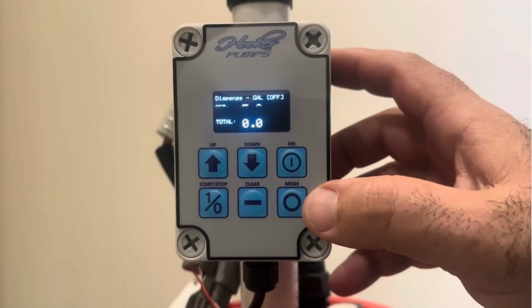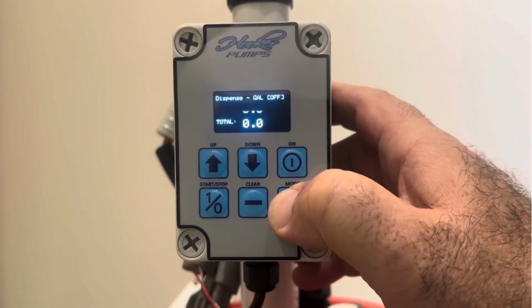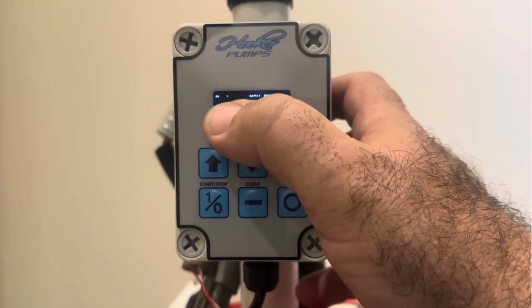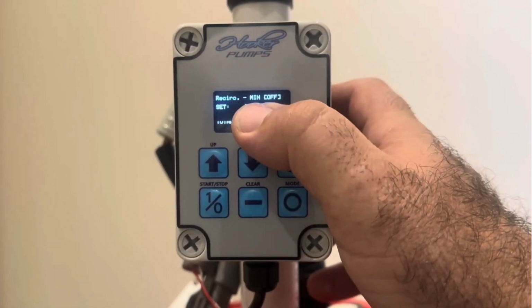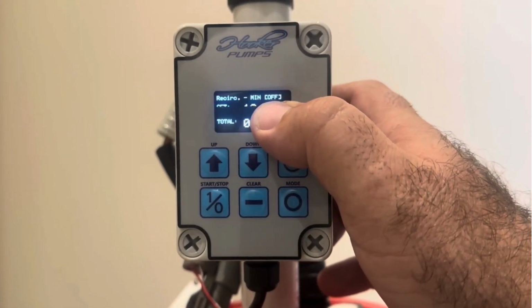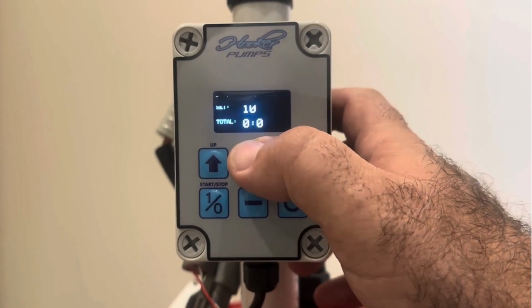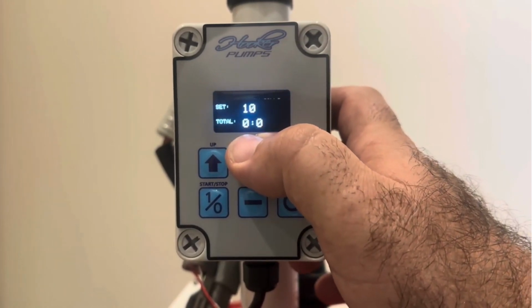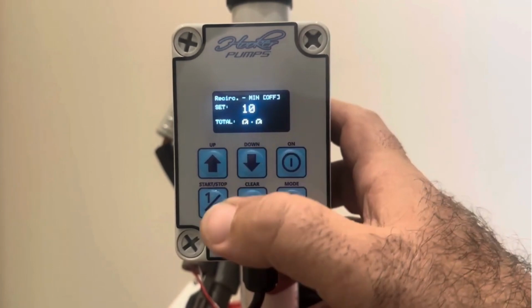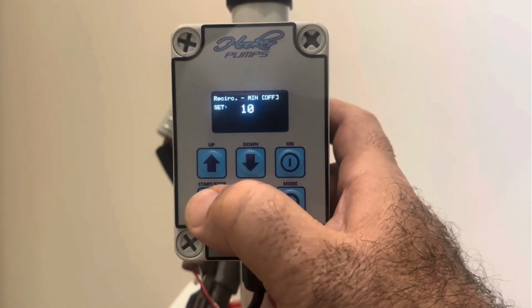Recirculation mode. What you're going to do is press the mode button one time. It goes into recirculation mode and it's set in minutes, and it shows the current pump status is off. The default set point is set at 10, and the total is the amount of time elapsed after pressing the start button. To start it, you press the start button.